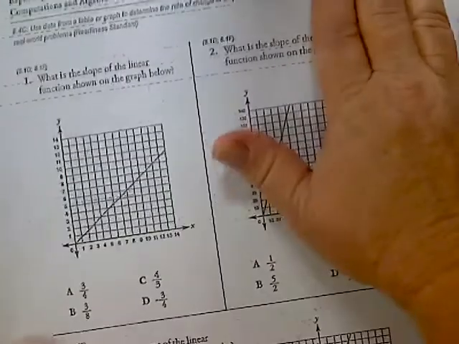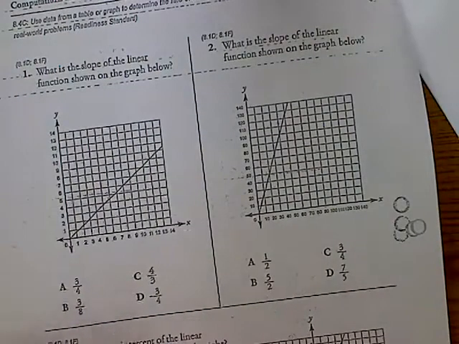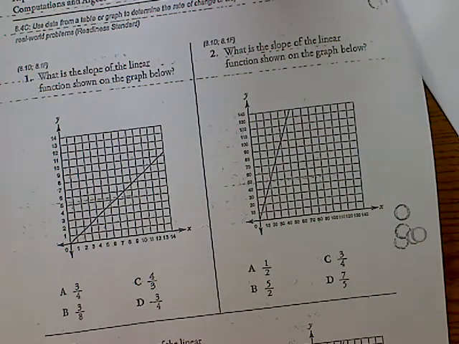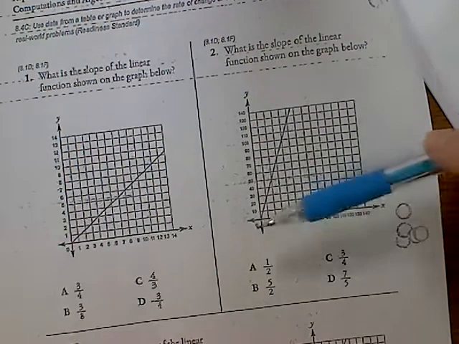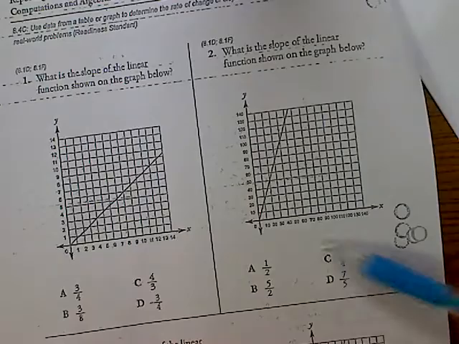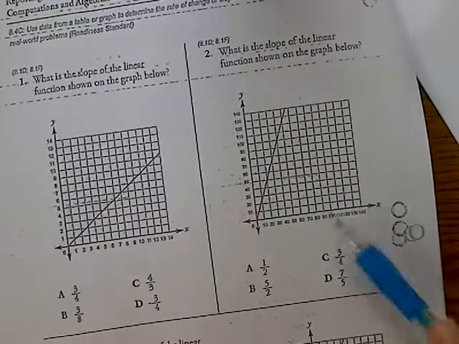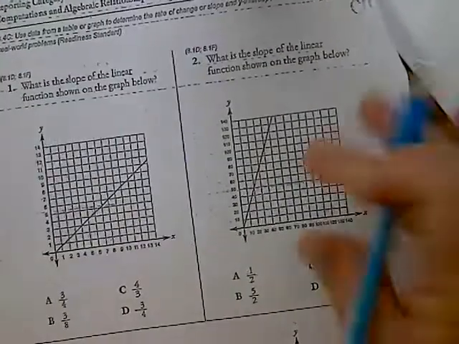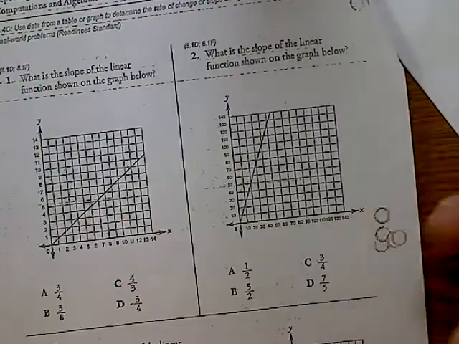Okay? So I'm just going to remind you of a few things. When you look at a graph, the first thing you need to do is say, what are the intervals? And is this line negative or positive? Remember, the intervals are the amount it is going up and over by. So let's do number 2 together. It says, what is the slope of the linear function?